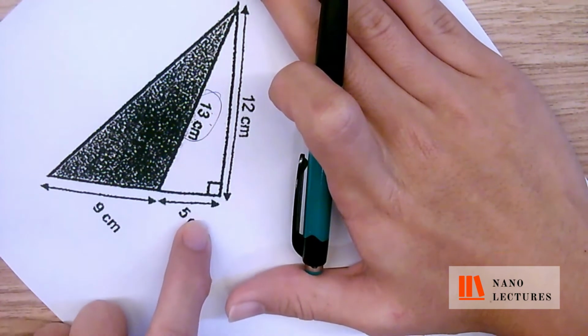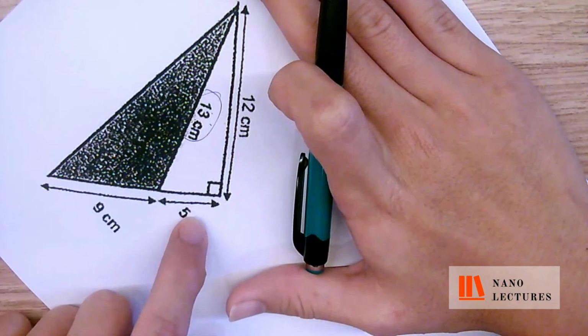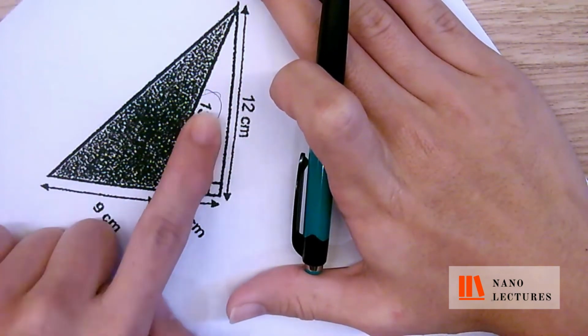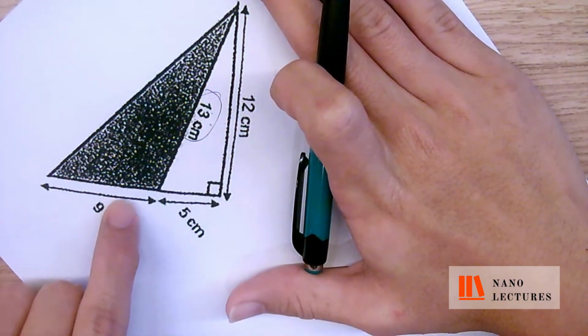Now I'm going to ask you a question. They're asking for the shaded area, right? Is 5 part of the shaded area? It's not. It's actually the unshaded area. So you can only use 9, because only 9 is part of the shaded area.